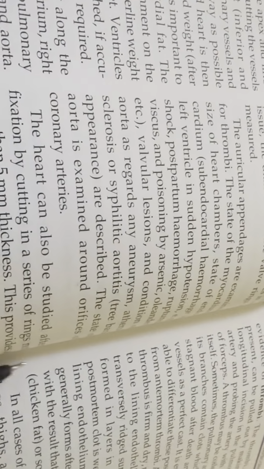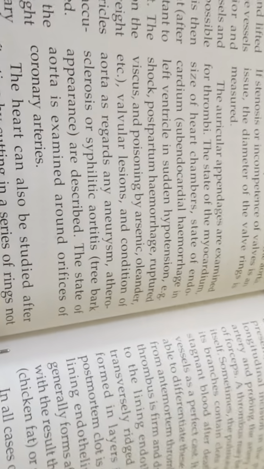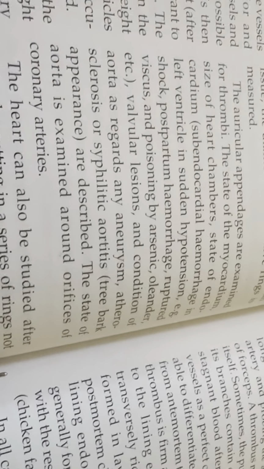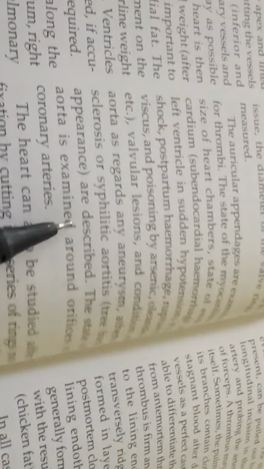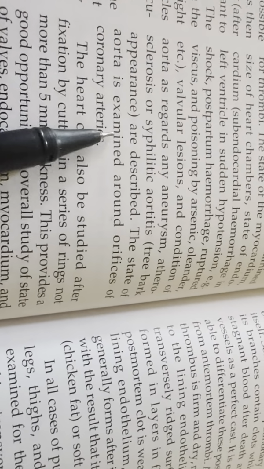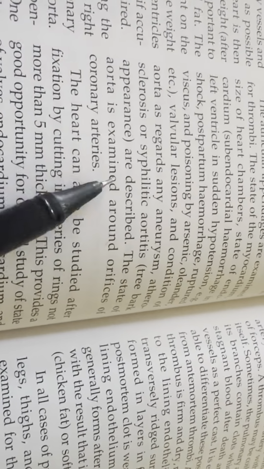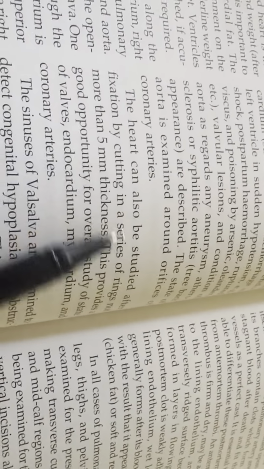Valvular lesion and condition of aorta as regards any aneurysm, atherosclerosis or syphilitic aortitis, that is tree bark appearance, are described. The state of aorta is examined around orifices of coronary arteries.